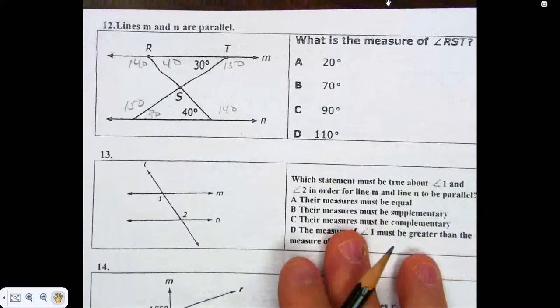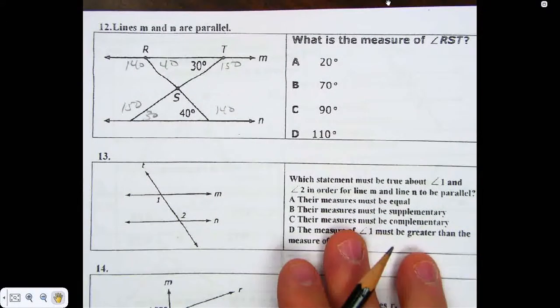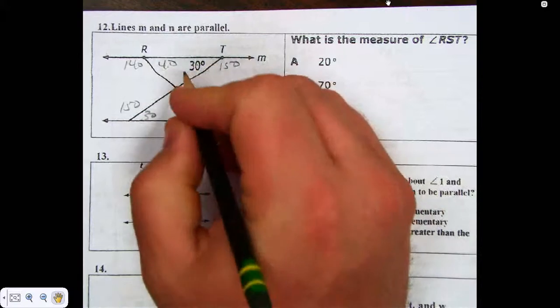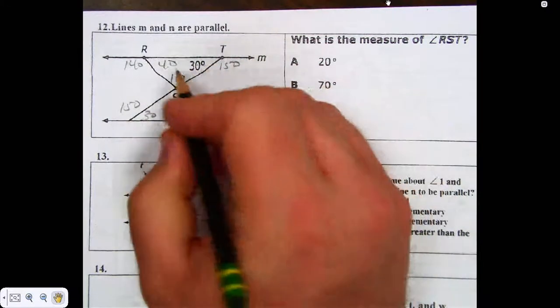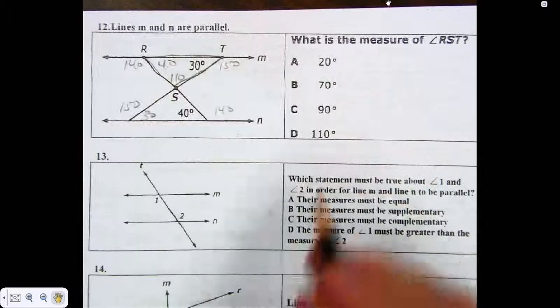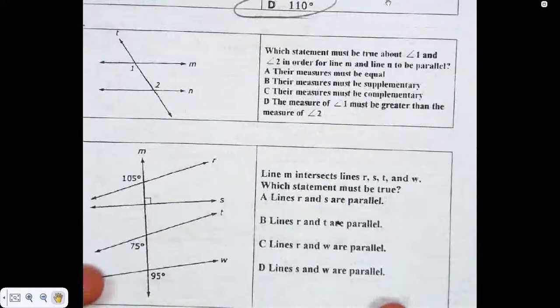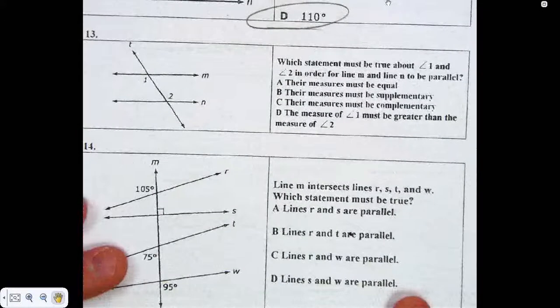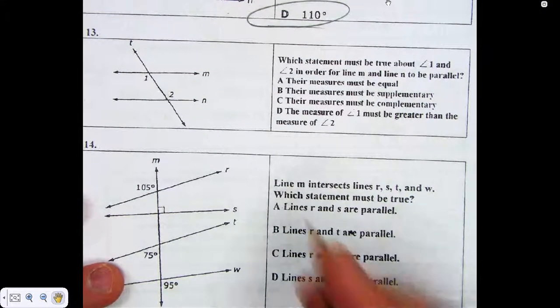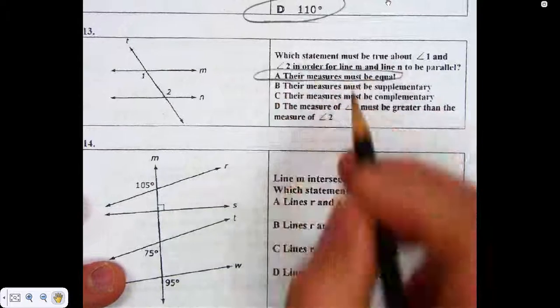What is the measure of angle RST? 110. Yep. 40 and 30 is 70, leaving 110 in this triangle. Which statement must be true about angle 1 and angle 2 in order for line N to be parallel to M? They have to be equal. Measures must be equal, or they need to be congruent.